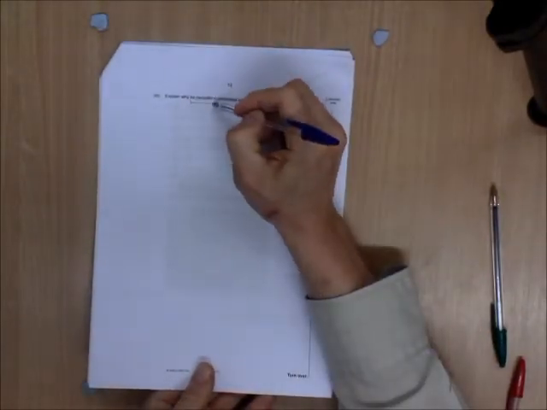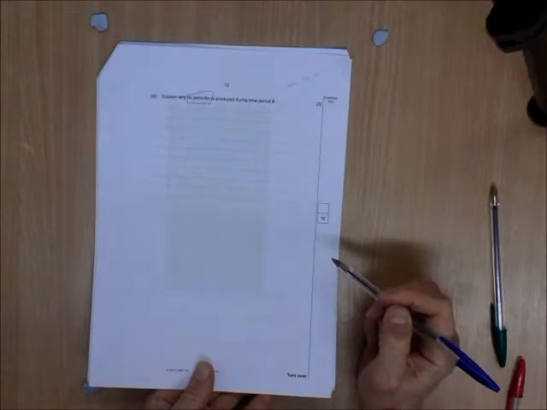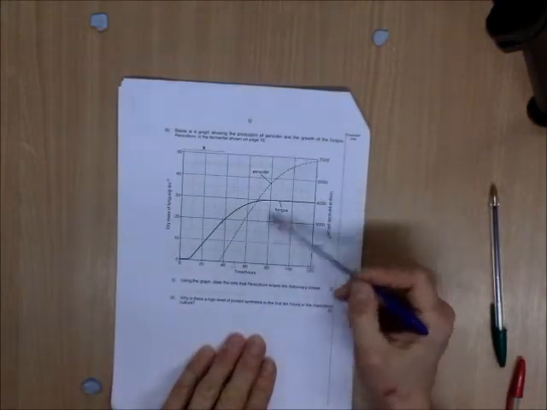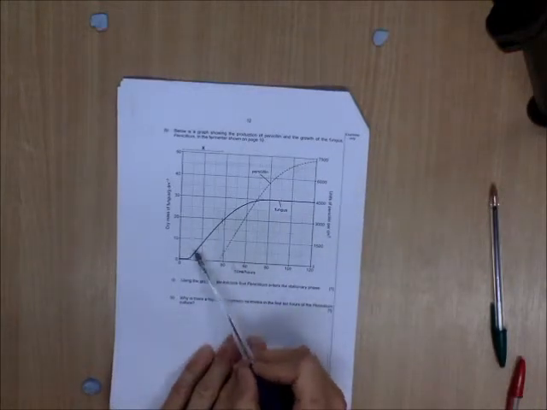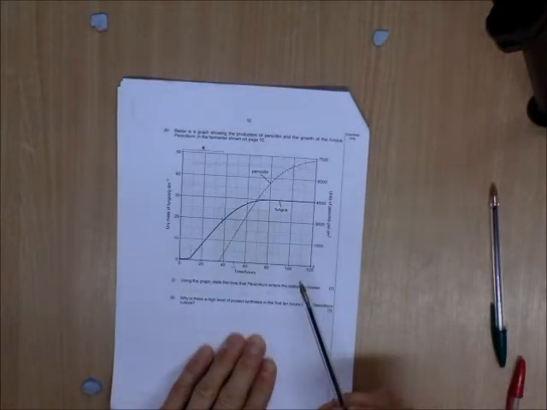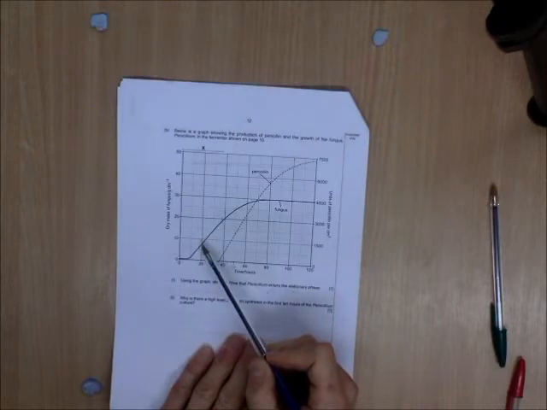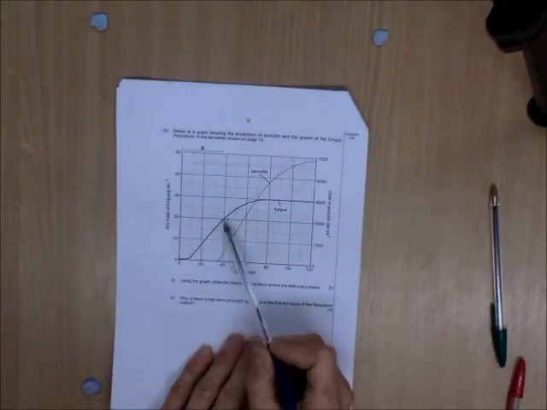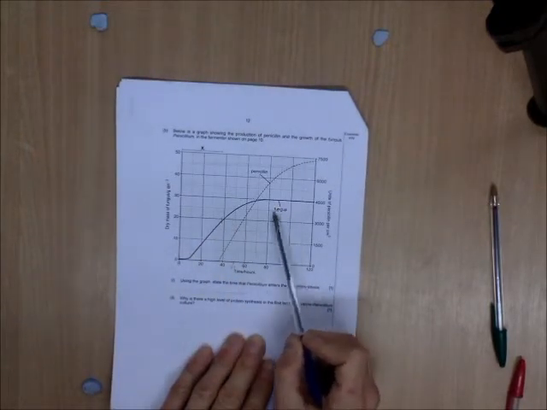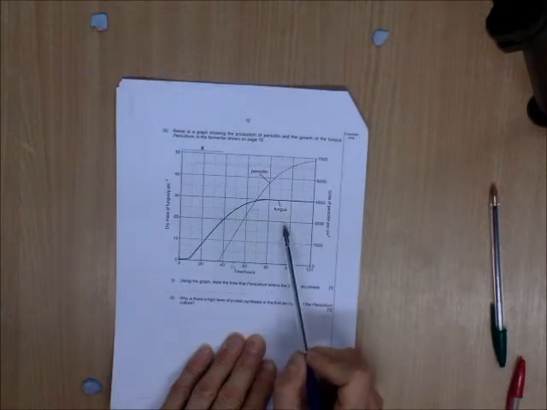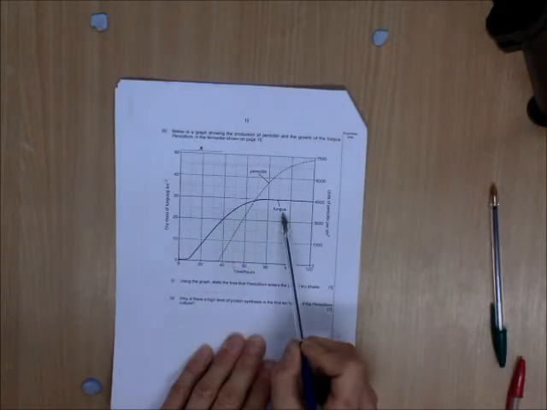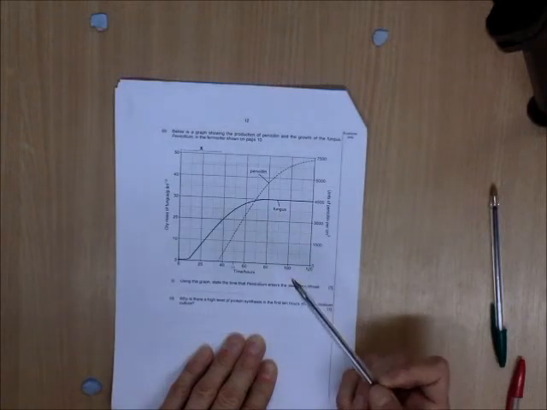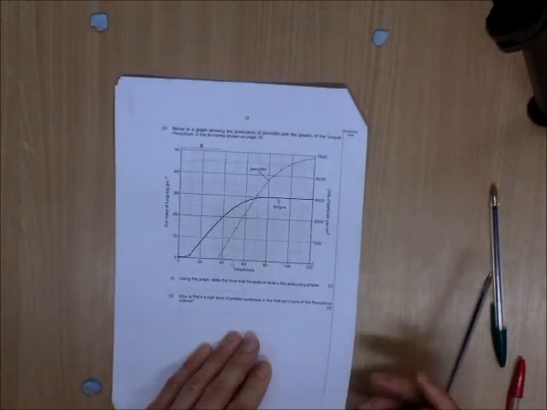Explain why no penicillin is produced. So I'm not going to explain why loads is produced over here. I'm explaining why none is produced over here. And so you need to explain the conditions of growth of this fungus: why is the fungus needing to produce penicillin, and why is it not needing to produce penicillin. So use a bit of your theory there, and that's 3 marks.